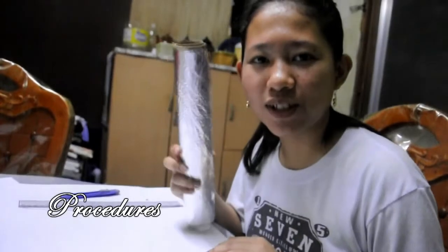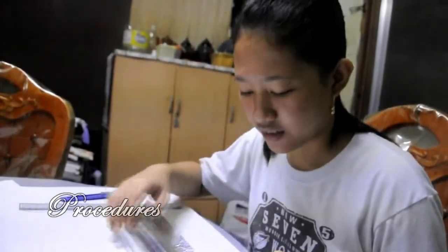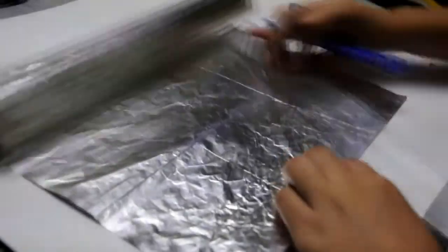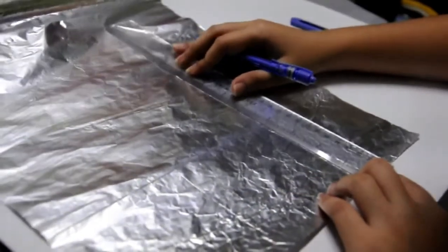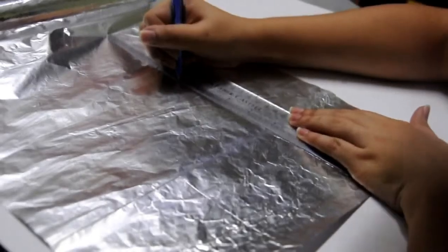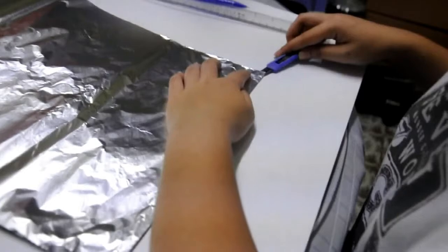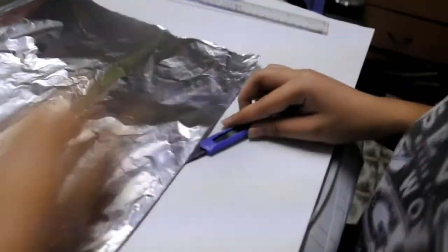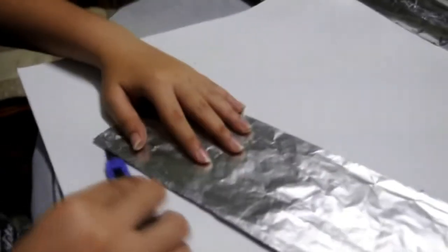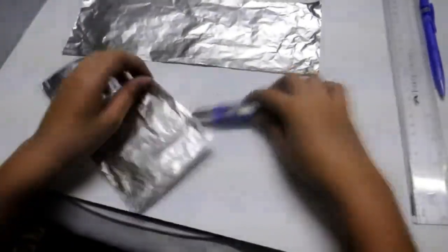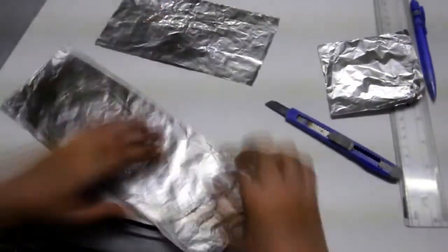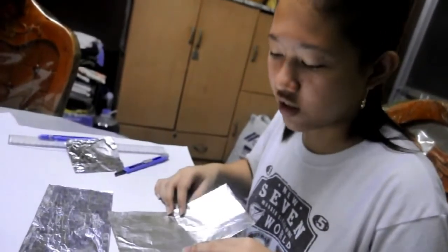Cut this foil in 8 by 4 inches and make 2 pieces. Then fold it in the center.